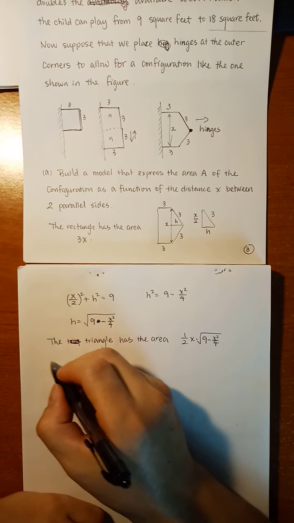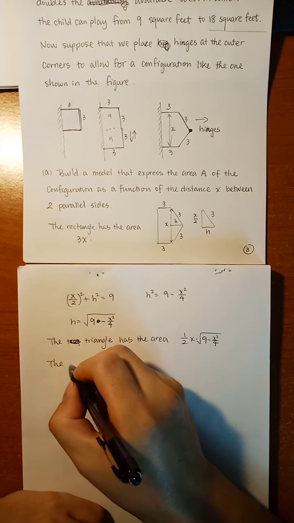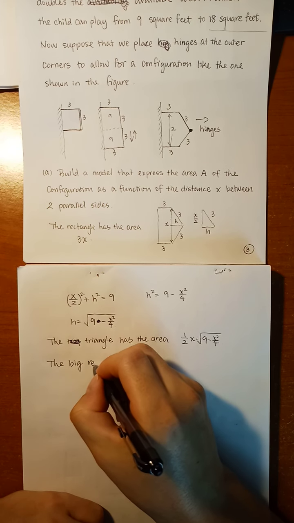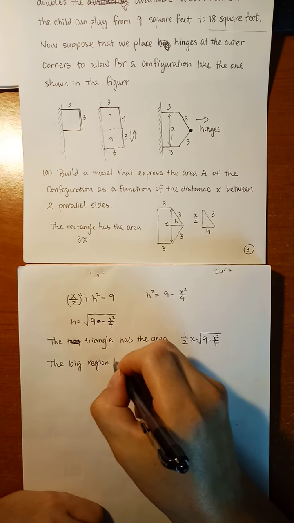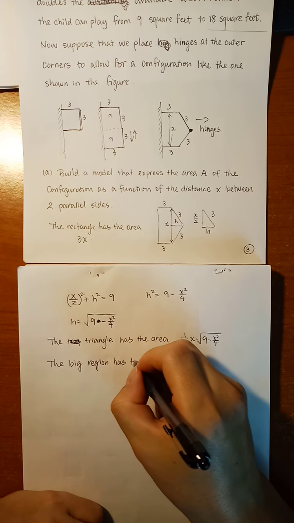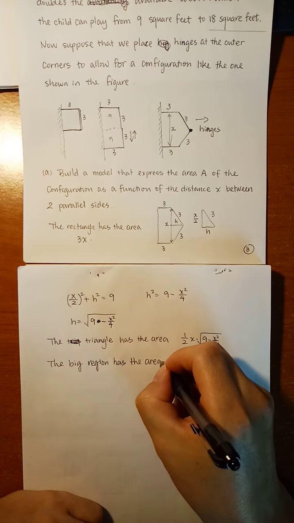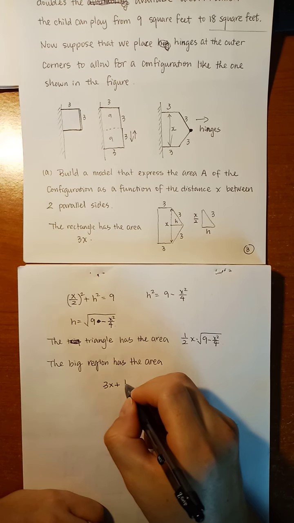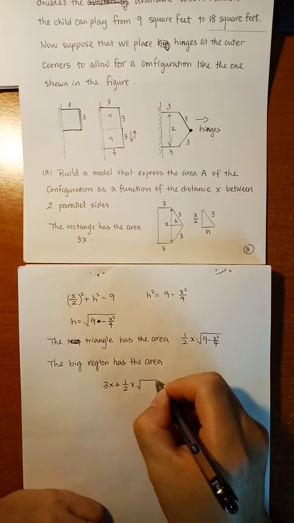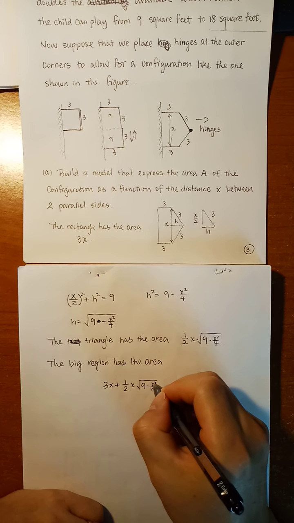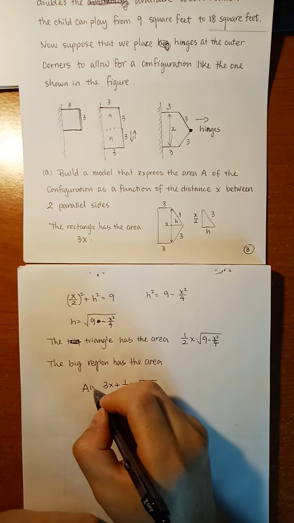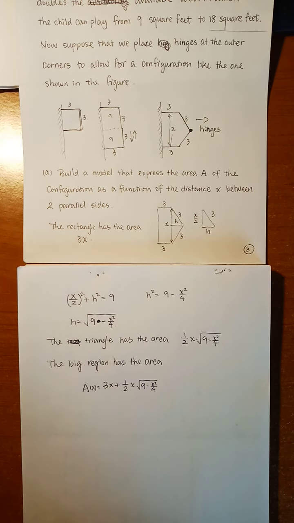So the big region has the area, the left plus right. So it's 3x plus 2x times the square root of 9 minus x squared over 4. Okay, so this is the area as a function of x.